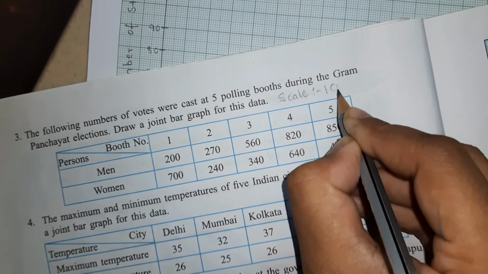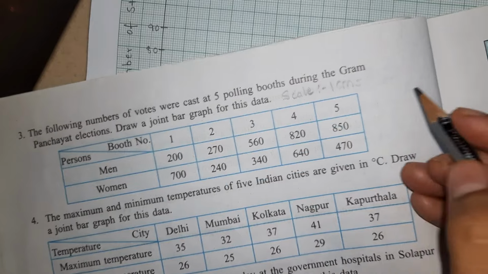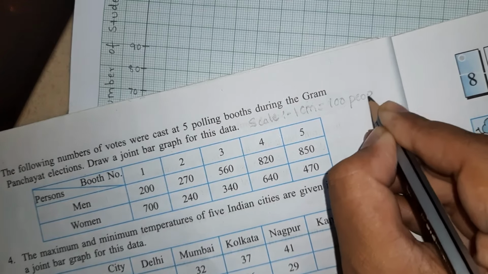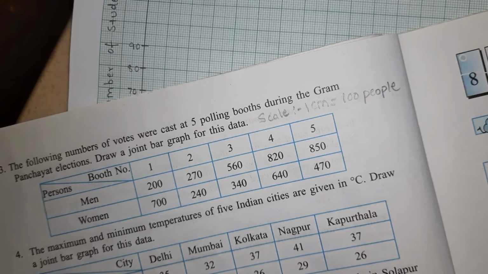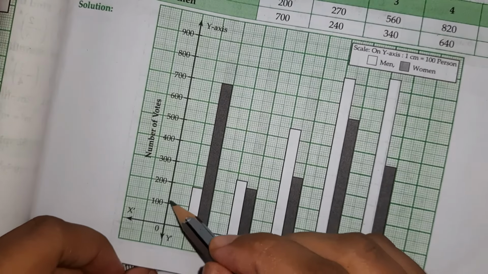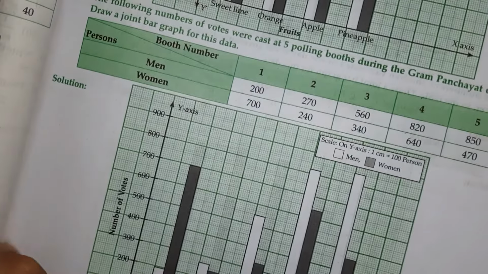Scale will be 1 centimeter equal to, we can take here 100 people. So 100, 200, 300, 400, like this we will show. See here, 100, 200, 300, 400, 500, 600 and so on.